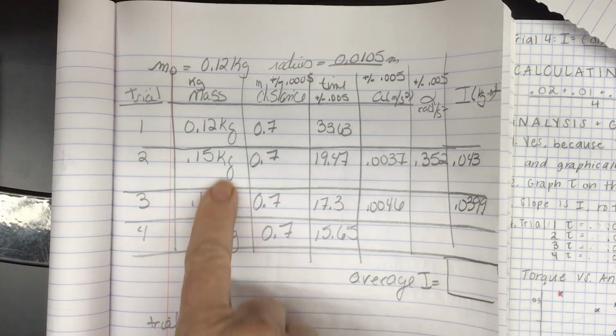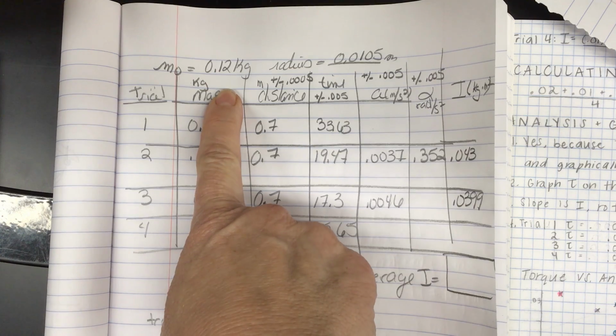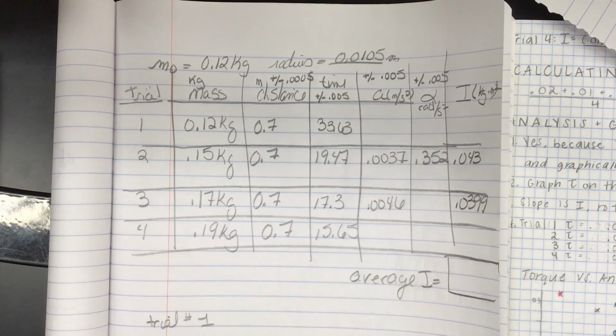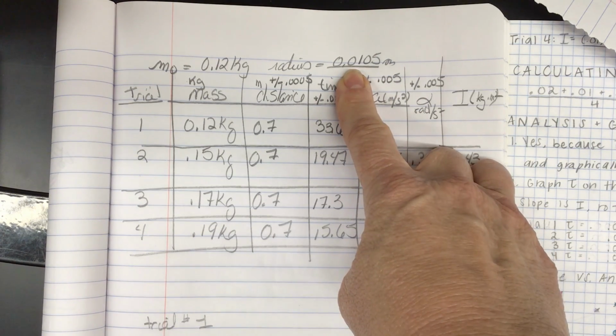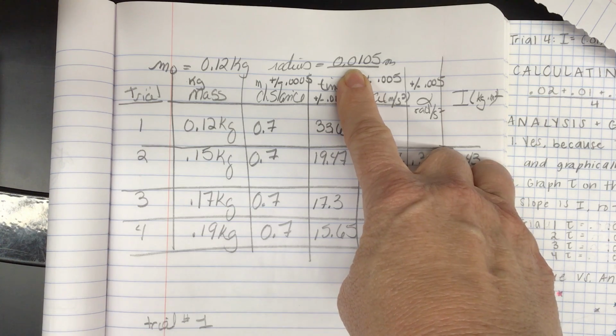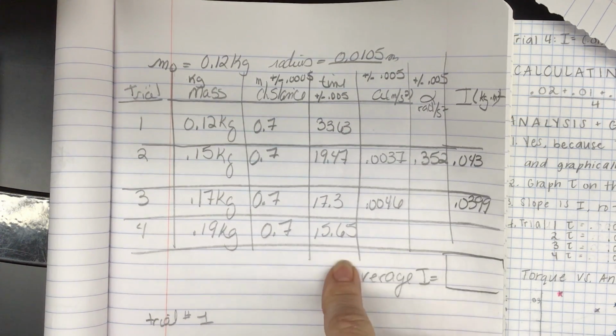Here I've set it up with the masses. Again, I've started with the smallest mass possible, 0.12 kilograms. Below that, my apparatus didn't move. I've got my radius, because remember, that's the radius that we're applying the force perpendicular to cause rotation. Here's my distance and my times.